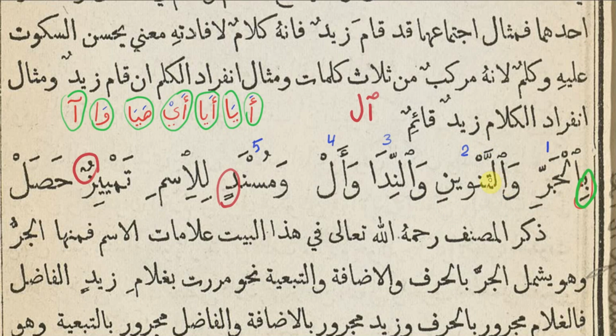So notice what I say, wanni. Same thing here. The definite article is written, but it's not pronounced. And this has to do with the sun and the moon letters. So these are the 4 marks.